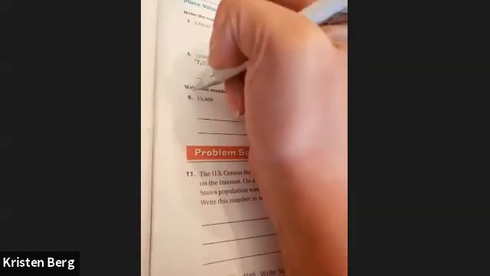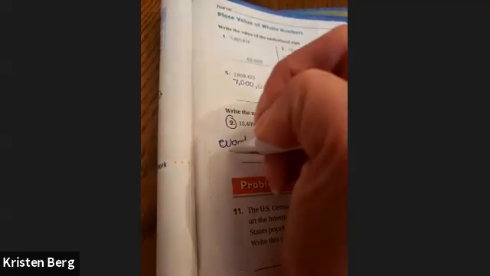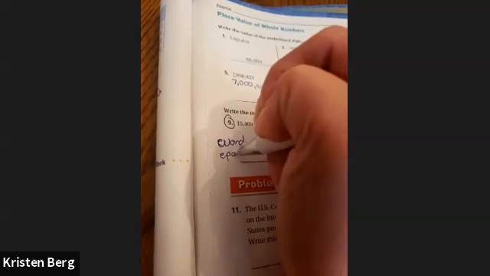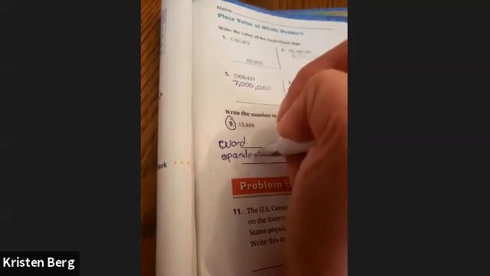And you will be doing number 9. So again, it says both. So make sure you say, oh, sorry, I'm going to say word form first and then expanded. It doesn't matter which one you do first and which one you do second. Just make sure you do them both.